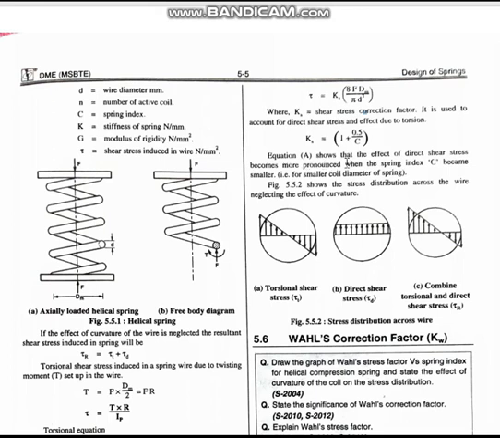See that this equation shows that the effect of direct shear becomes more pronounced when the spring index C becomes smaller. The smaller the value of C becomes, the more this term becomes. That means for smaller coil diameters of the spring, direct shear will be more.